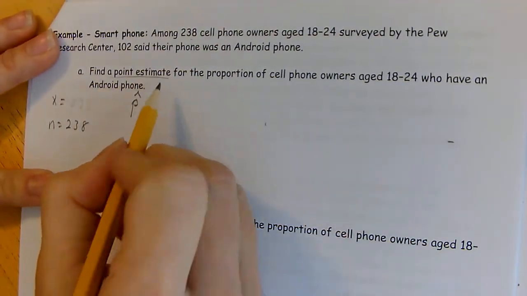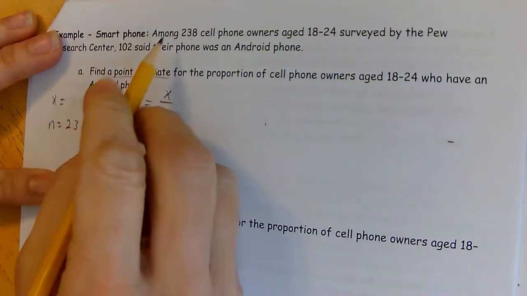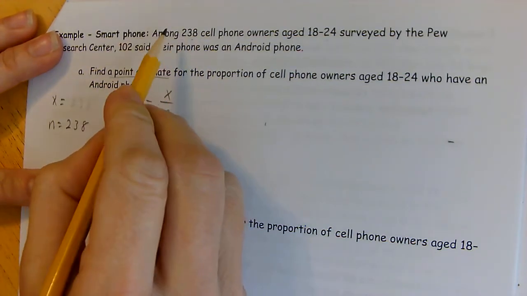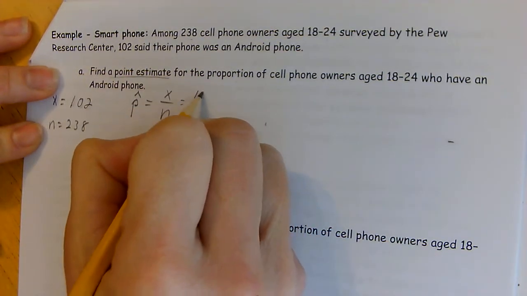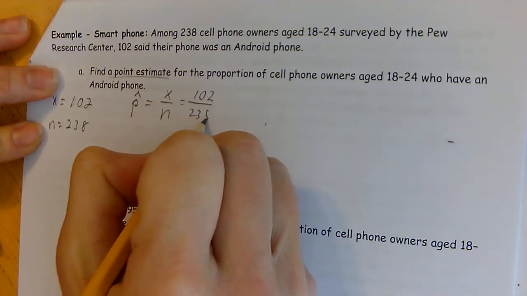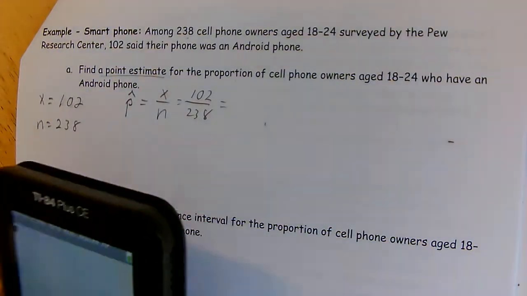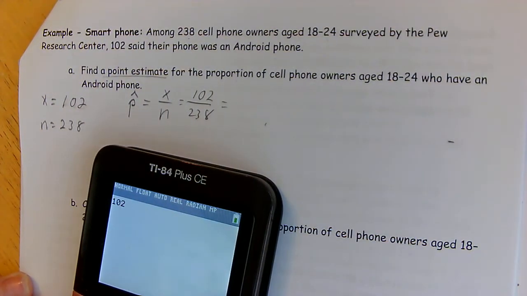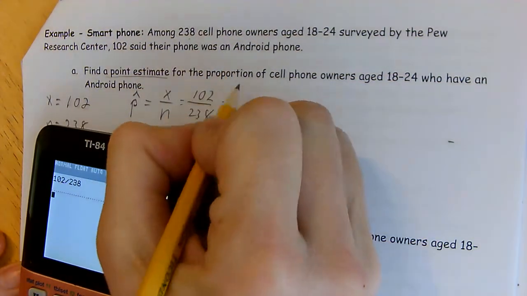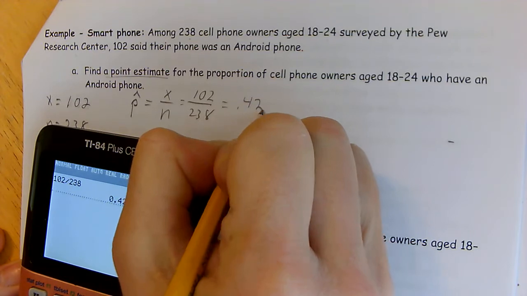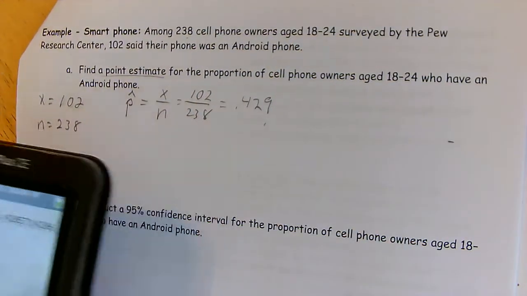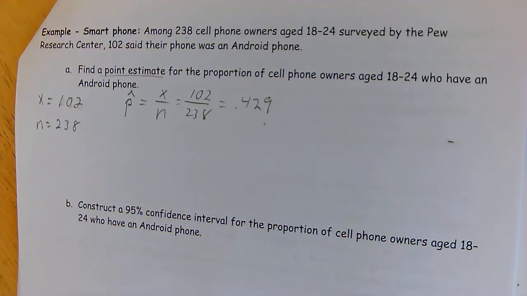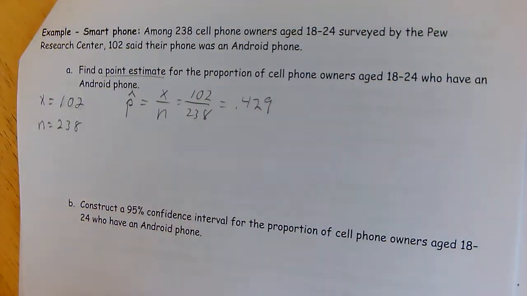Which is x divided by n. n is the total surveyed, your total sample size. It was 102 that have Androids. So 102 out of our sample of 238 have Androids. Top divided by bottom. I'm going to round this to 3 decimal places. It's going to go up to 9. 0.429. That's our estimate for the true population proportion that we don't have.